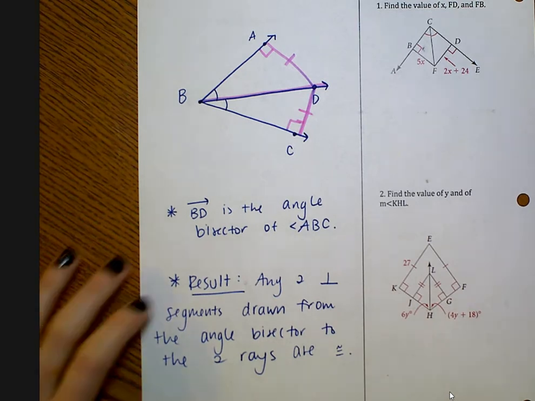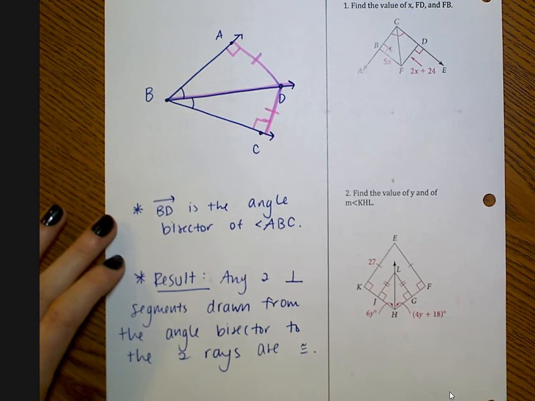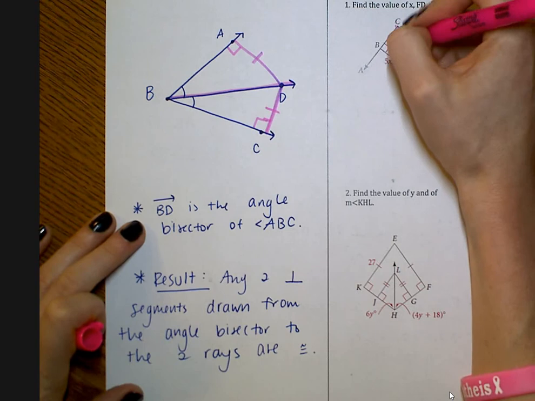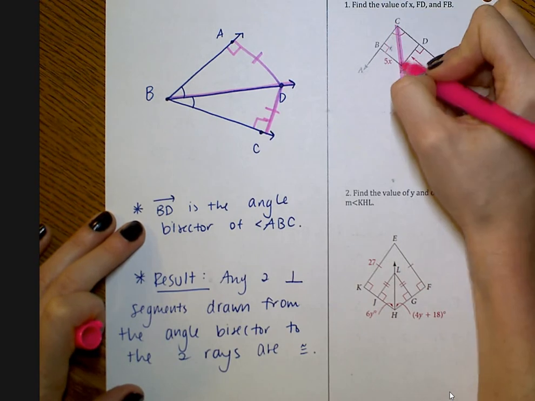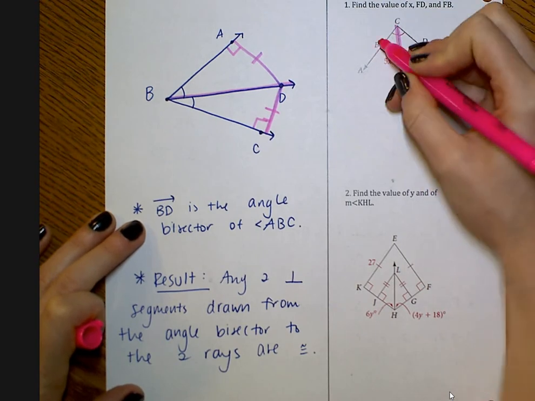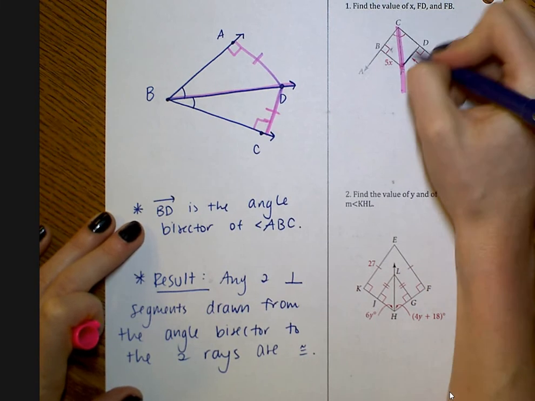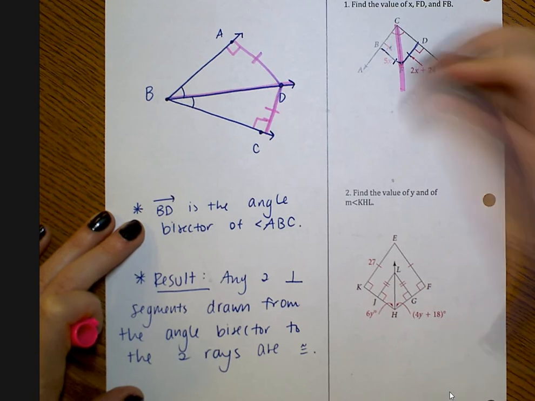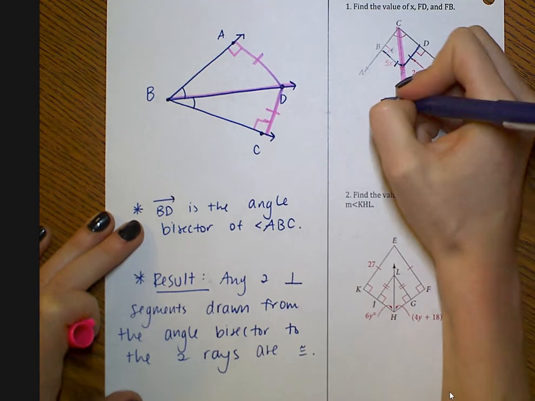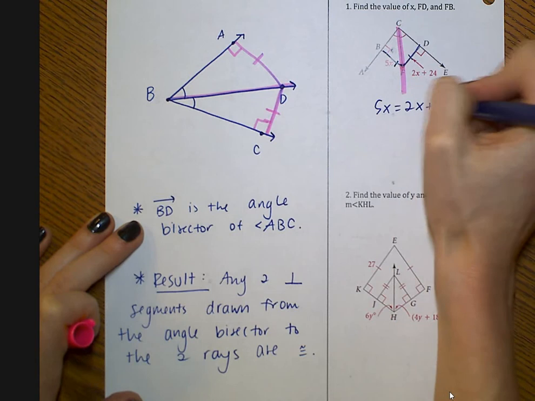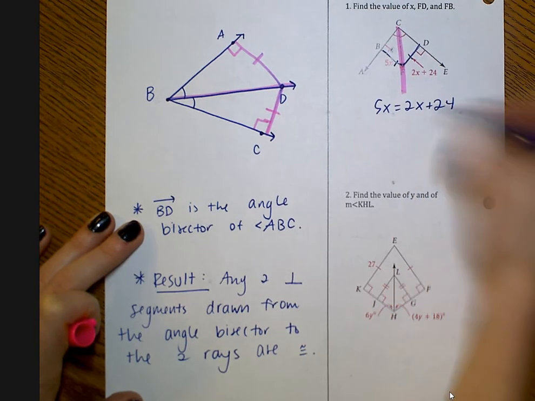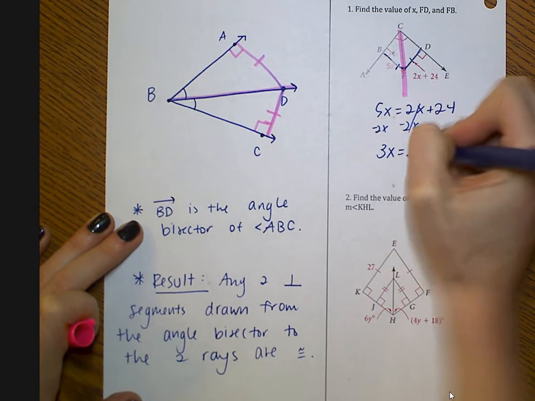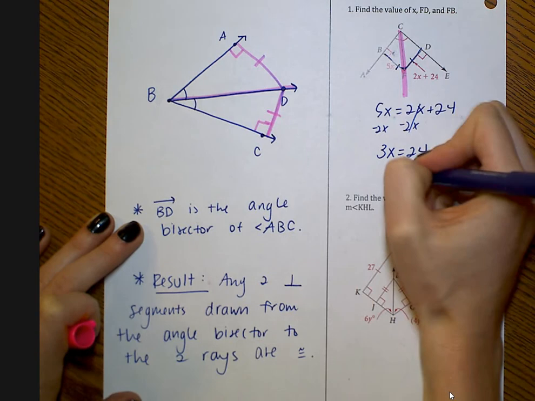Okay, so two problems again. The first one, you look for the angle bisector, so that's going to be CF here. Any point on CF, if they connect that to the two rays of the angle, like they did here and here, those two pieces are going to be the same. So when in doubt, you guys, set things equal, which is exactly what I'm going to do here. And then I just solve for x. So 3x equals 24. And then if I divide by 3, x is 8.